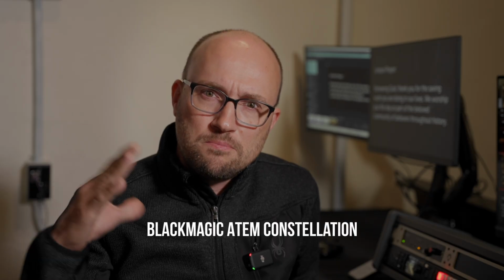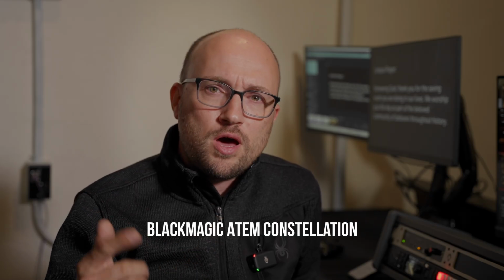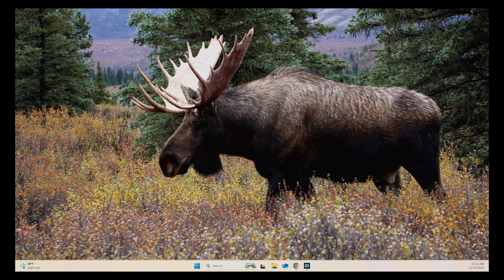The video switcher is called an ATEM Constellation. That's the model name. ATEM is a product line from a company called Blackmagic. So if I keep saying ATEM, that's what we're talking about. All right, let's go ahead and get into the software here.